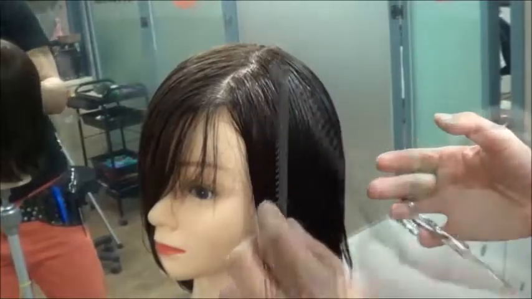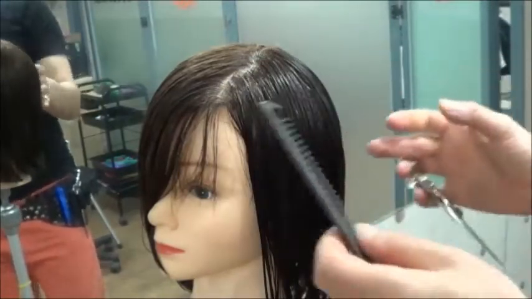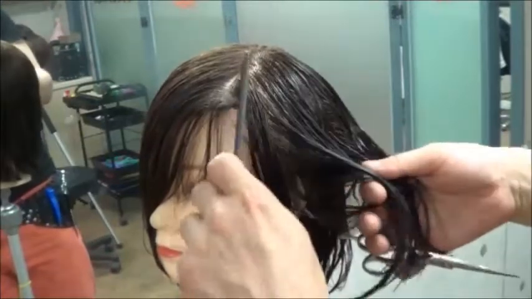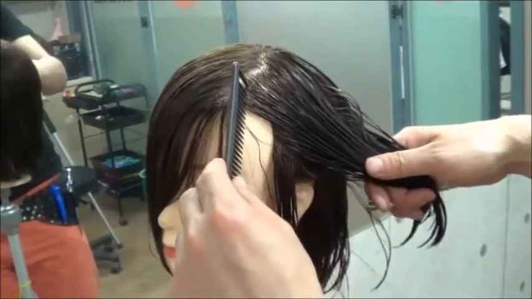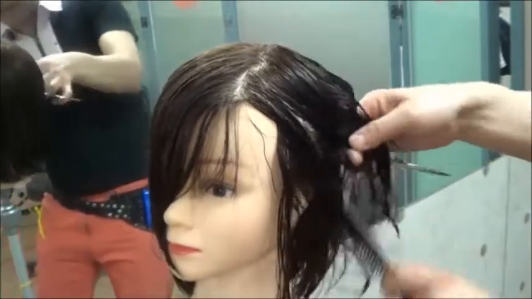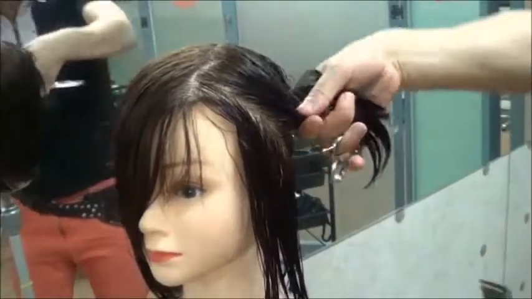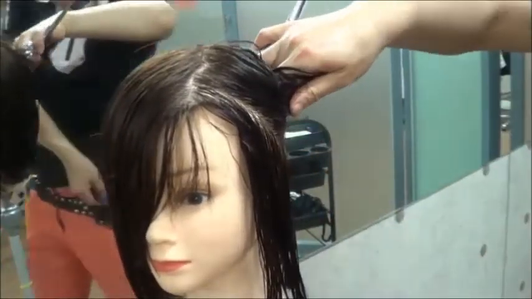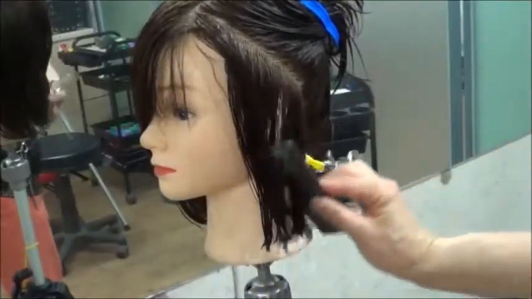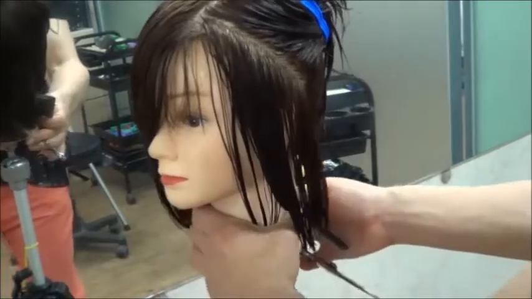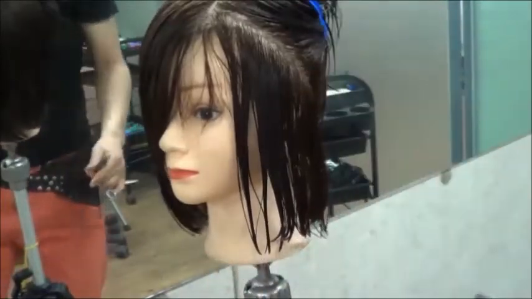And next I do the diagonal backward section to make a diagonal backward shape in the haircut. First, diagonal backward section like this, on the right side.